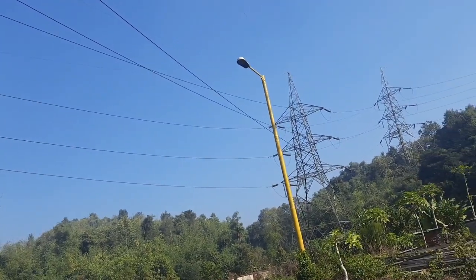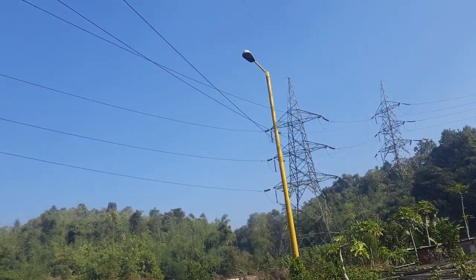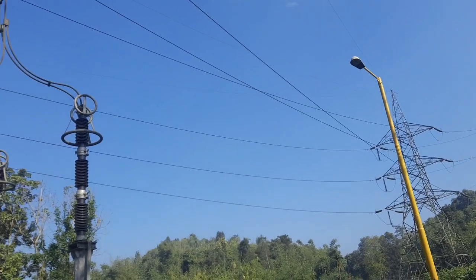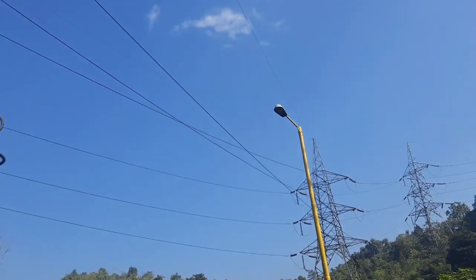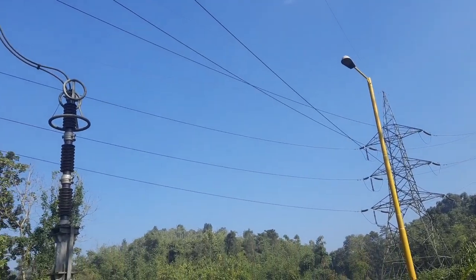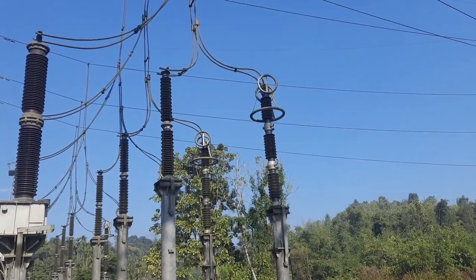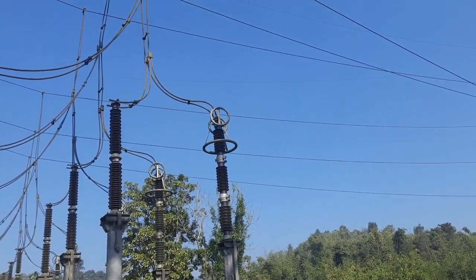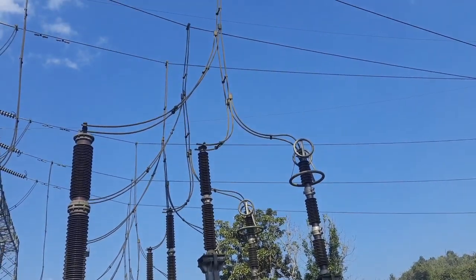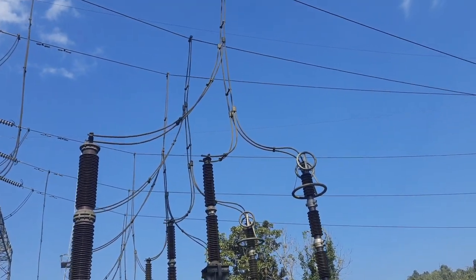All right. This is a double circuit, in fact. You see that's the first circuit there, and the one nearer to me is the second circuit. Because these are identical circuits, I'll just be concentrating on, or showing you, only circuit 2, which is this.